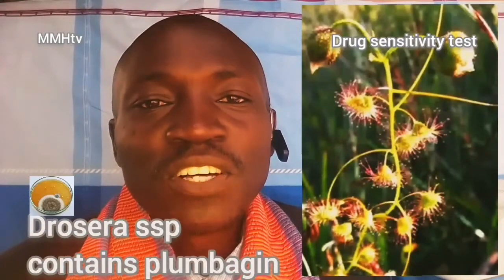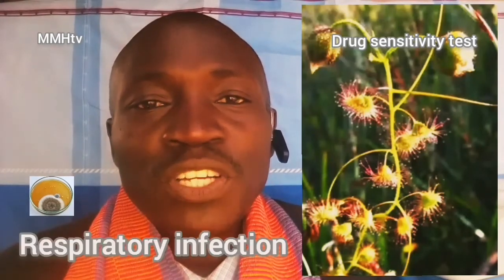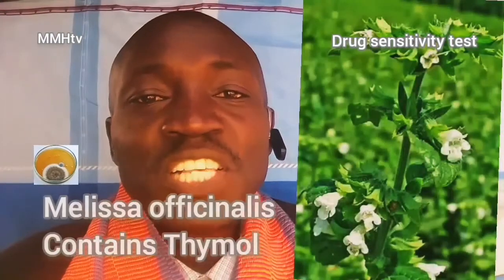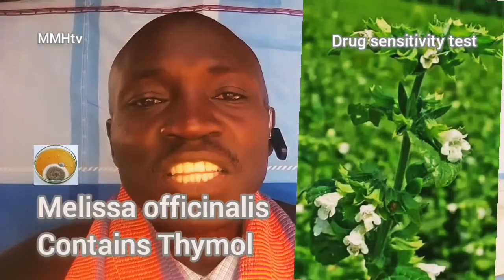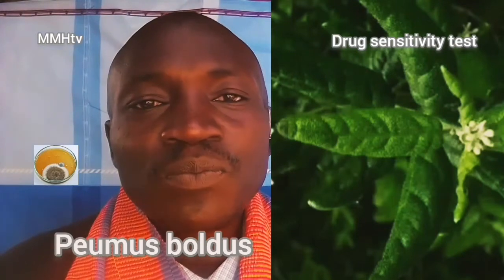For example, the Drosera species contains the plant chemical plumbagin, which kills bacteria that cause respiratory infection. Melissa officinalis contains the chemical thymol. It is an antibacterial. The plant pumas has antibiotic properties against gonorrhea. It also has the plant chemical ascaridol, which kills the bacteria Staphylococcus aureus and can also kill the bacteria Pseudomonas aeruginosa.